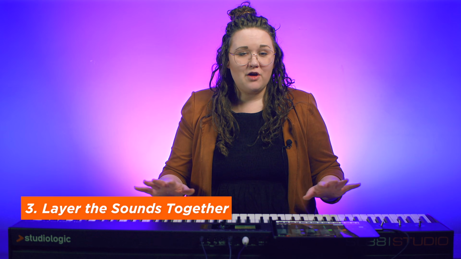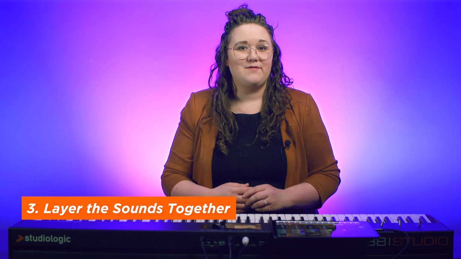The third step to choosing all of your sounds to play in a set list is to layer all of these sounds together cohesively. You'll want to determine if there are specific parts you want to play and where those are going to be on the keyboard. Each kind of sound typically has a note range where it sounds best, but you'll have to take into consideration what parts you're going to play in what areas.